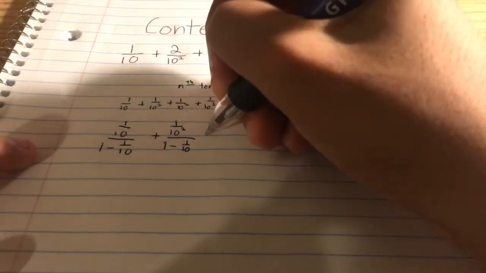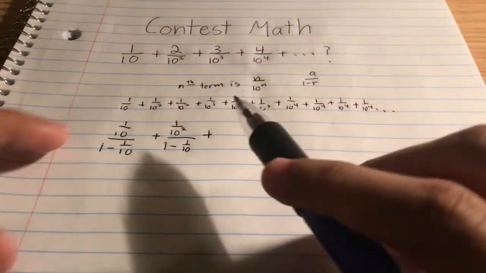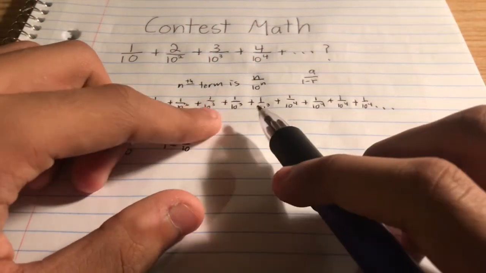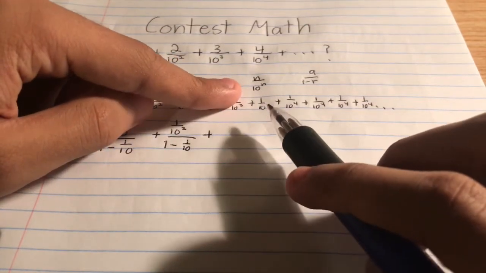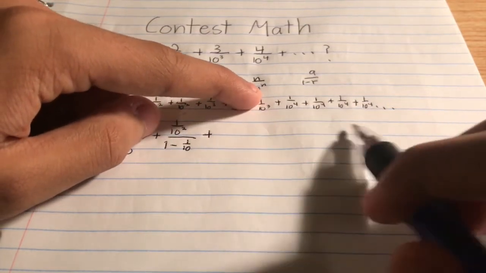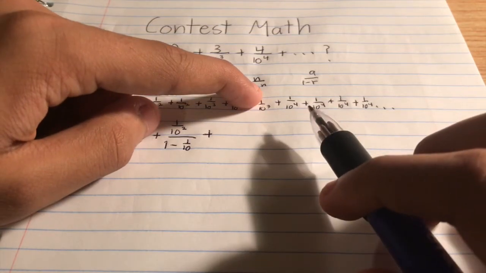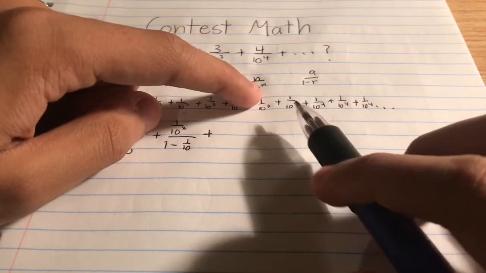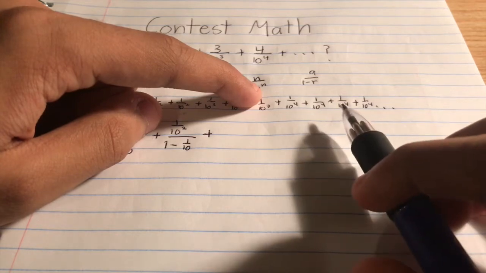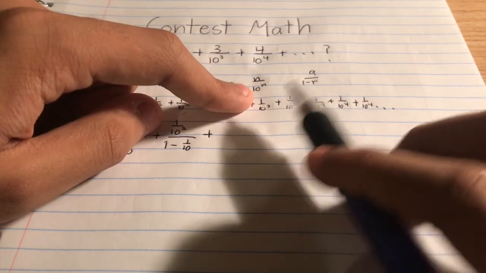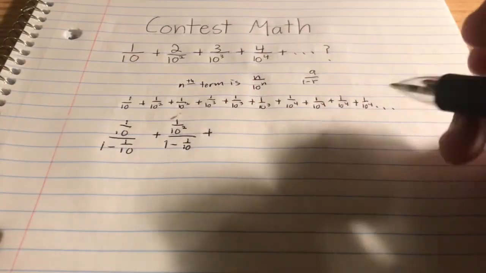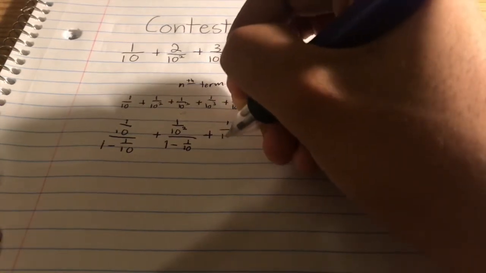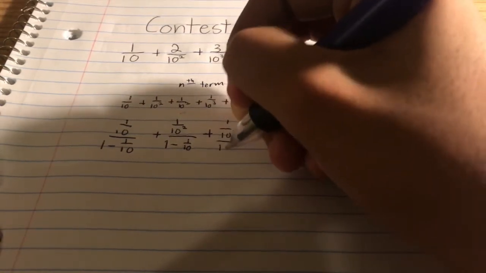And then we can do the same thing for 1 over 10 cubed. We already used 2 of these 1 over 10 to the cubed, 10 to the power of 3, so there's 1 more left. So we take that, and then 3 of these were used, 1 over 10 to the 4th, so let's use one of them again. So we got 1 over 10 to the power of 3 plus 1 over 10 to the power of 4 plus 1 over 10 to the power of 5. And if we use our a over 1 minus r, first term is 1 over 10 to the power of 3 over 1 minus 1/10.